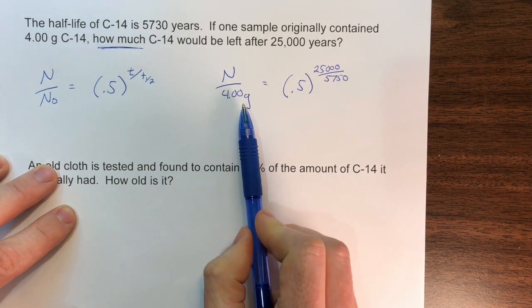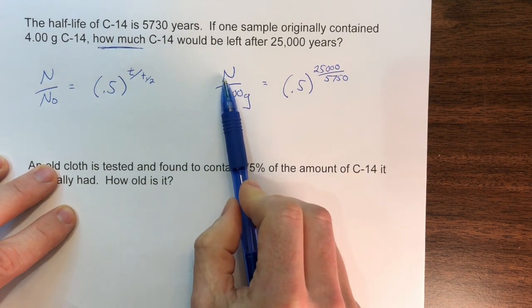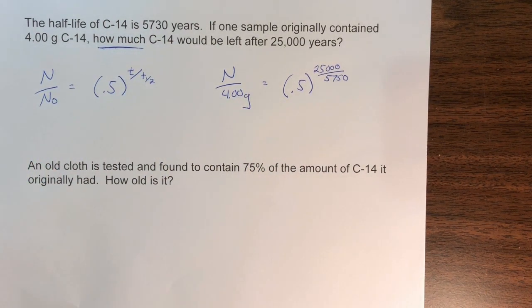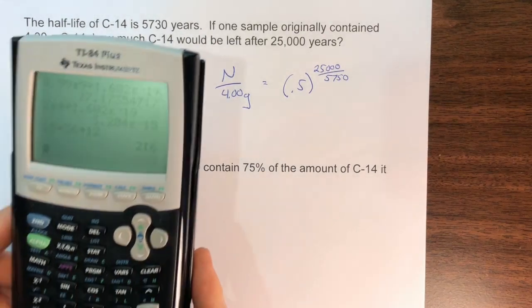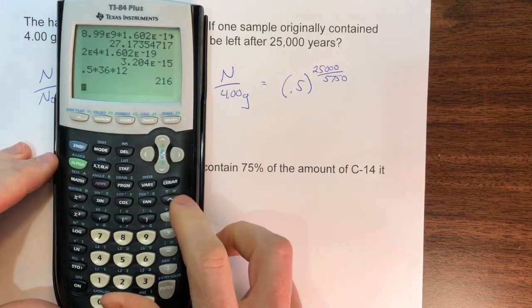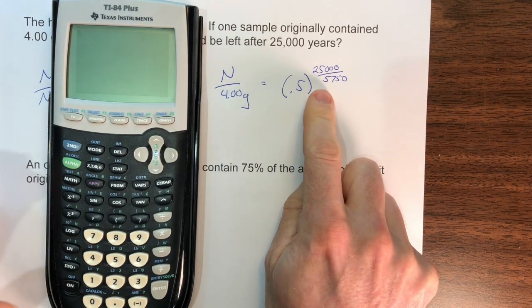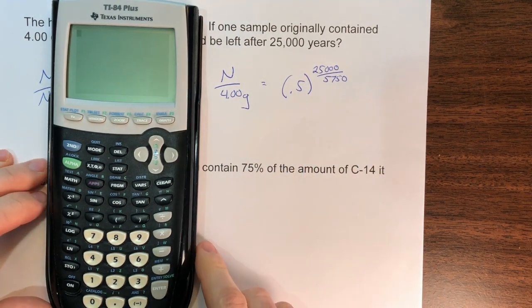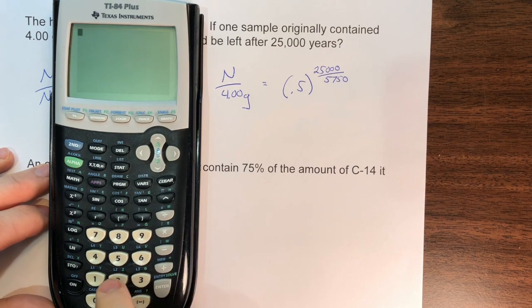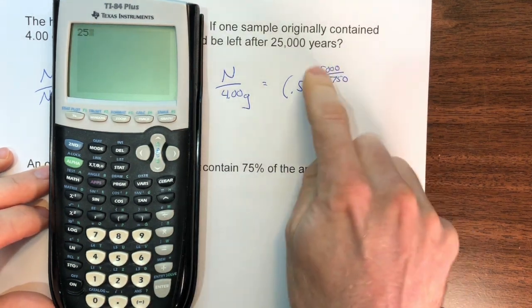So we're just going to multiply both sides by 4 in order to get the final value of N. Let's go ahead and plug this in the calculator, and let me show you the process that I'm going to do that. Okay? So let's start off over here. You could probably put this all into one line, but I think it's going to be easier if we just do this fraction right here.